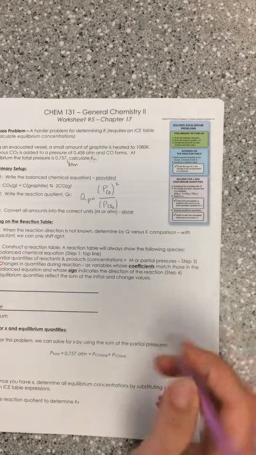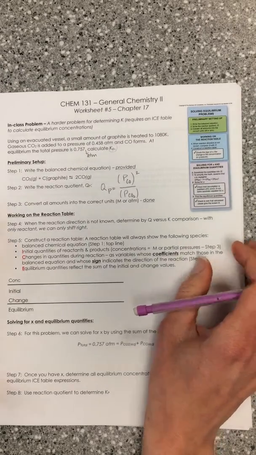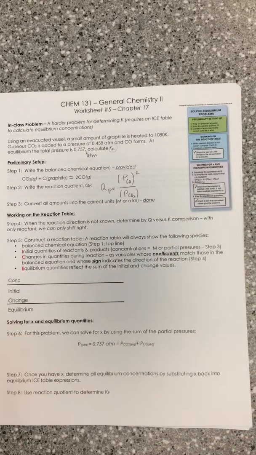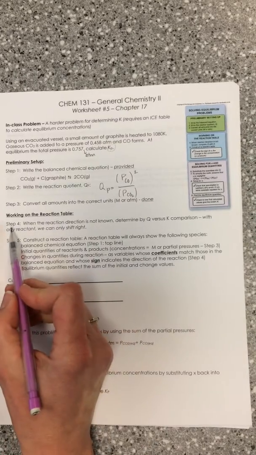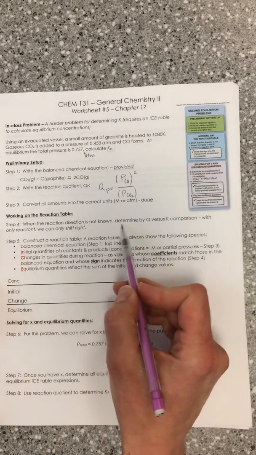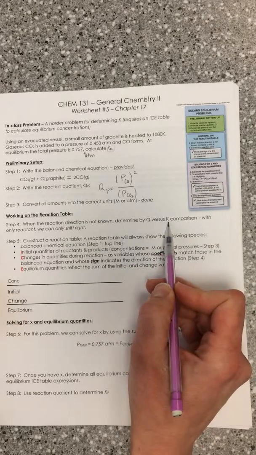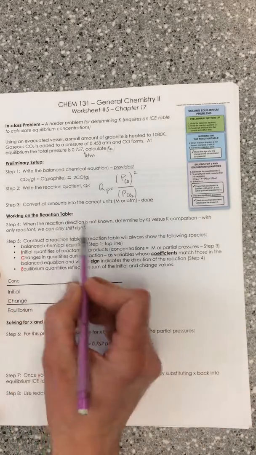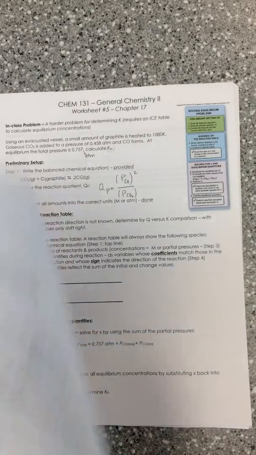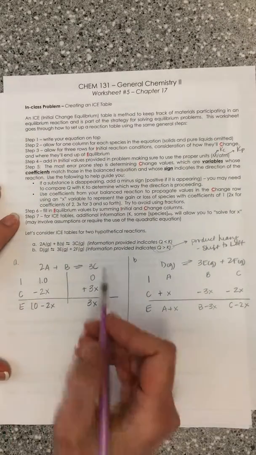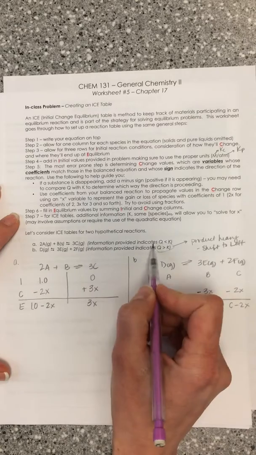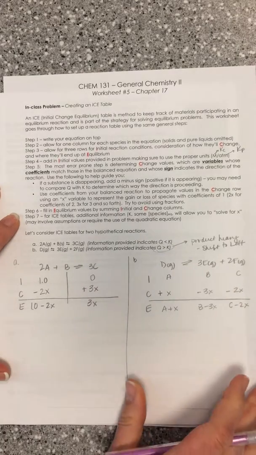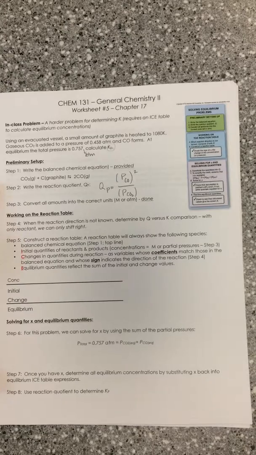The next part is going to work on creating a reaction table. A lot of times you are going to need an ice table, a reaction table, but you won't always. We'll work through one sample problem next where you'll see that you actually don't need one. Step 4 says when the reaction direction is not known, determine the reaction direction by comparing Q versus K. We had a few problems where we had to do that. With only reactant, the only option is to shift right. So when we did our first example of how to write a reaction table, we knew that Q was less than K because we had no product. Our reaction could only shift in one direction.